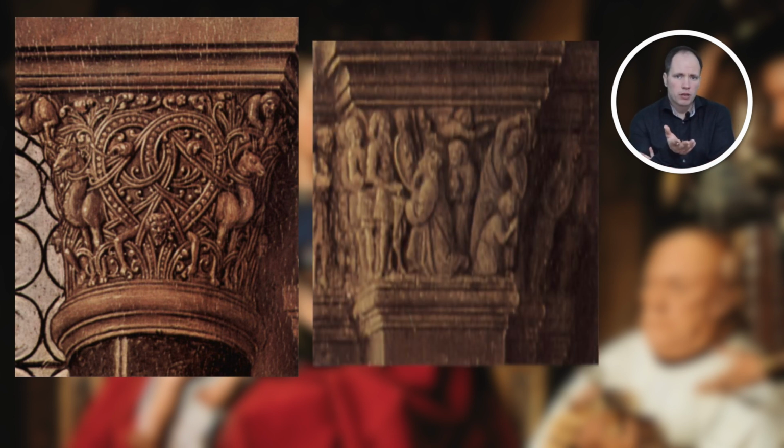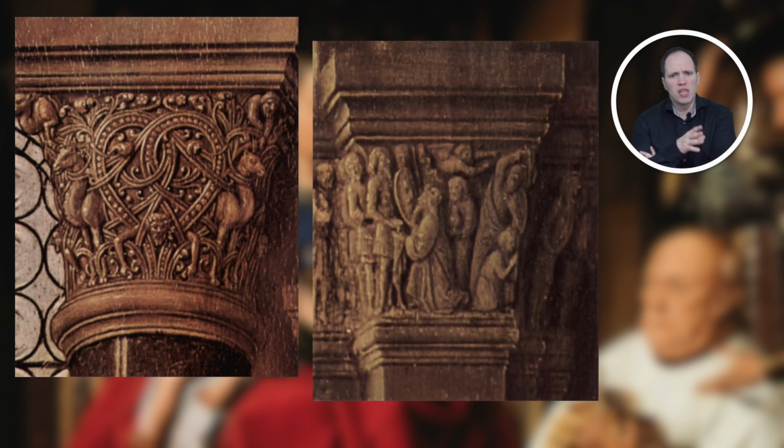On another capital, you can see 2 scenes from the Old Testament. However, in this case, Van Eyck doesn't start from the beginning or follow a chronological order. Instead, he immediately jumps to the story of Abraham and presents 2 episodes from that narrative. Take a closer look at the sacrifice of Isaac on the right, and slightly to the left, those are Abraham and Melchizedek.